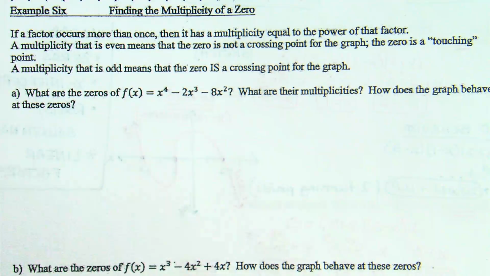So, if a factor occurs more than once, it has what we call multiplicity. And when you talk about the multiplicity, notice it says on your paper, multiplicity equal to the power of that factor. Meaning, when I ask you for a multiplicity, you're looking at an exponent.